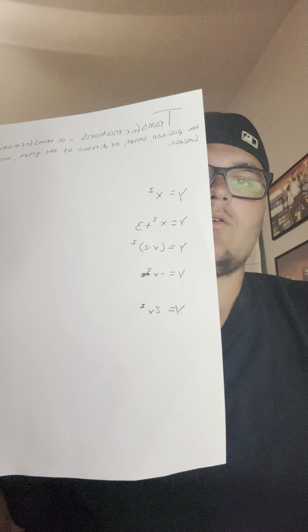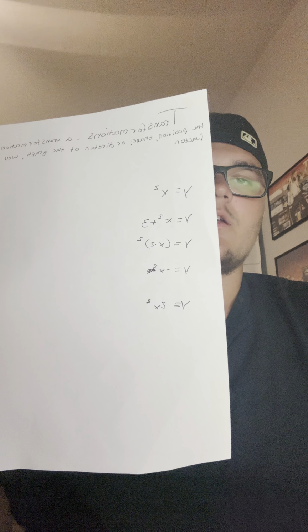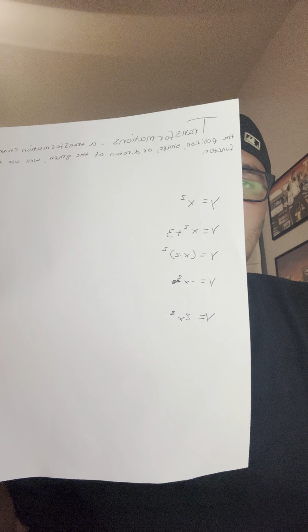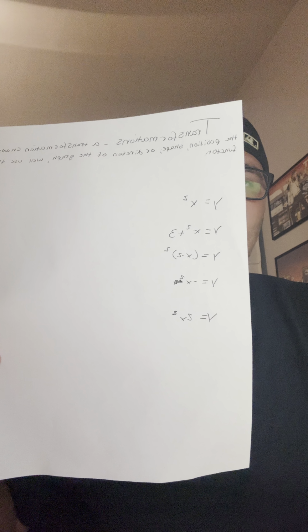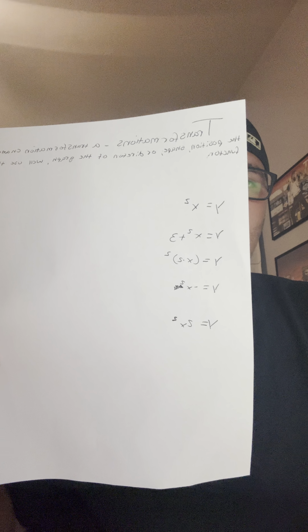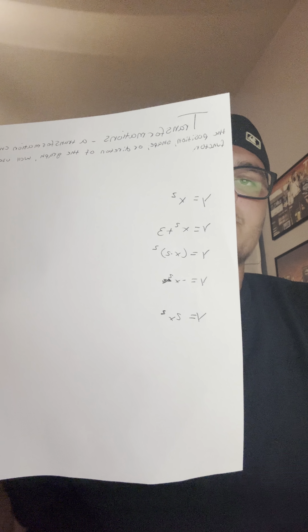Now let's look at y equals negative x squared. The negative sign reflects the graph across the x-axis. Instead of opening upward, the parabola opens downward.